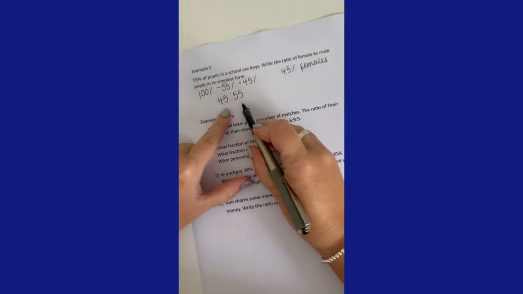However, in a question like this, I'm not going to have full marks in the answer yet. And the reason I've not got full marks yet is because it says in its simplest form, and I need to simplify that. So I need to look at 45 and 55, and we simplify ratios in the exact same way as we simplify fractions. We need to look at what 45 and 55 can both be divided by. So what is a common factor of both of them? Now, 45 and 55, I can tell because they both end in 5, can be divided by 5.